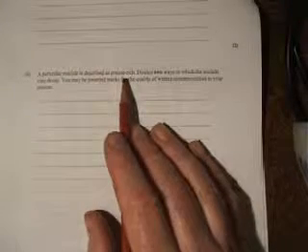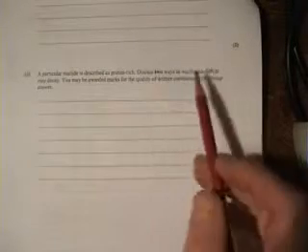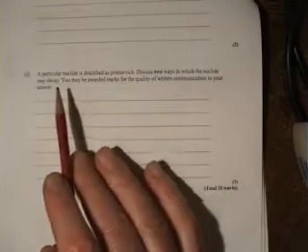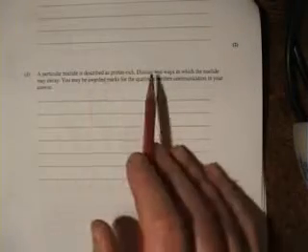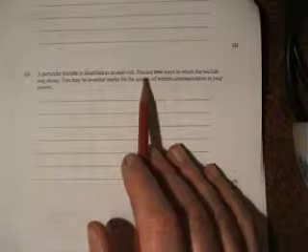Part D, a particular nuclide is proton rich. In other words, it's got too many protons to be stable. Discuss 2 ways in which the nuclide may decay. So it says discuss, so don't just name them, but say what happens.